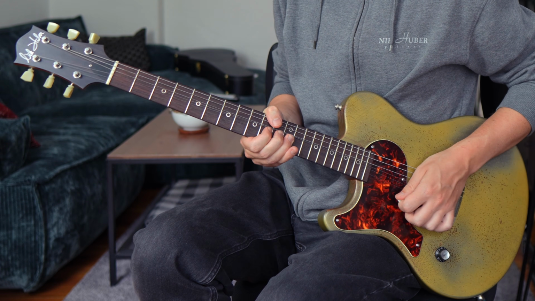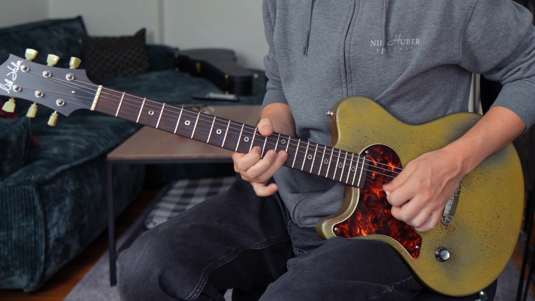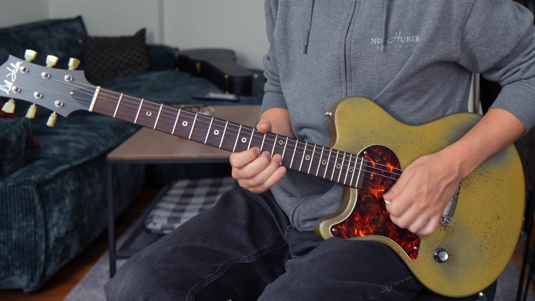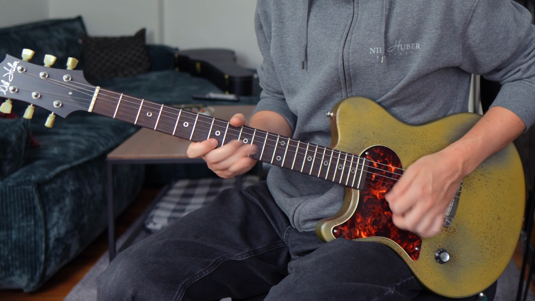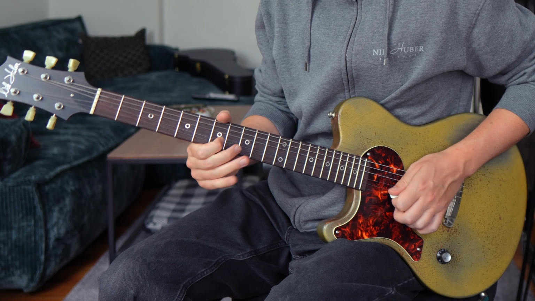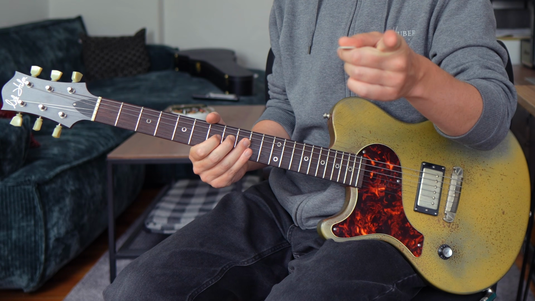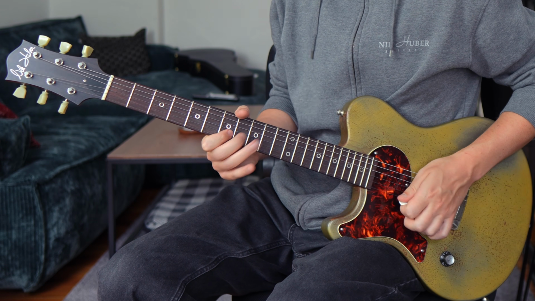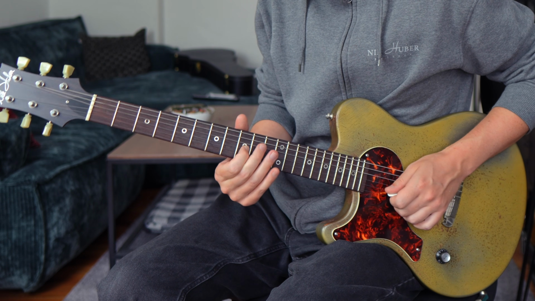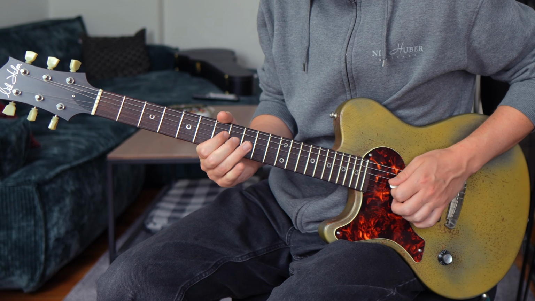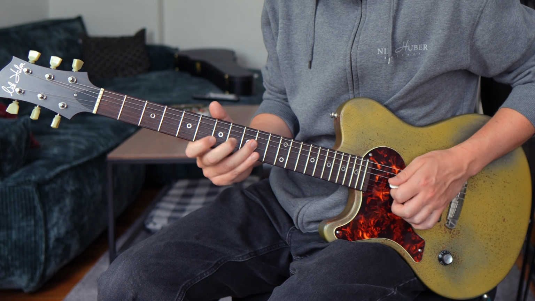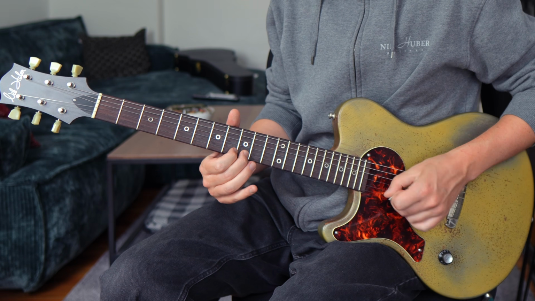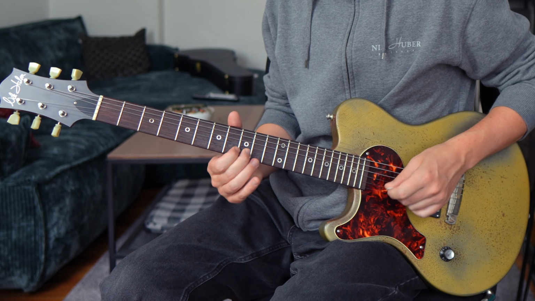Pentatonic. Aeolian, here we go. And with Dorian.